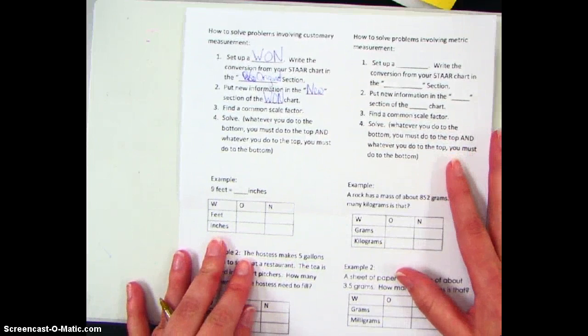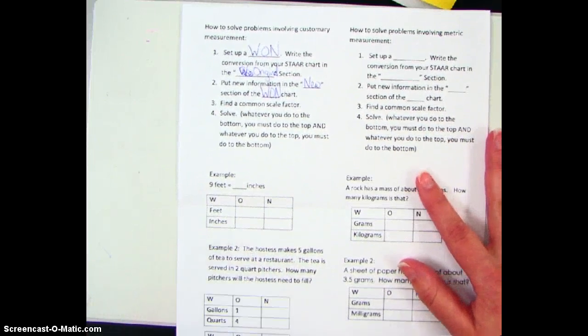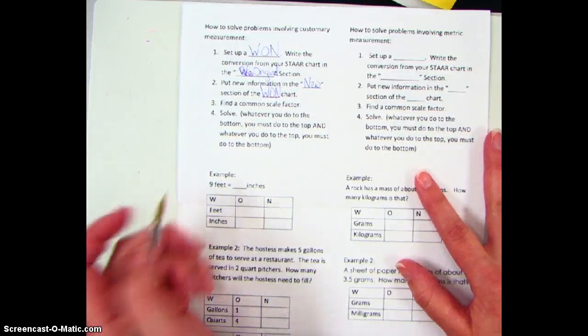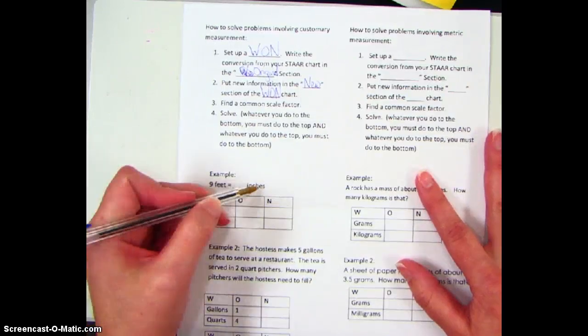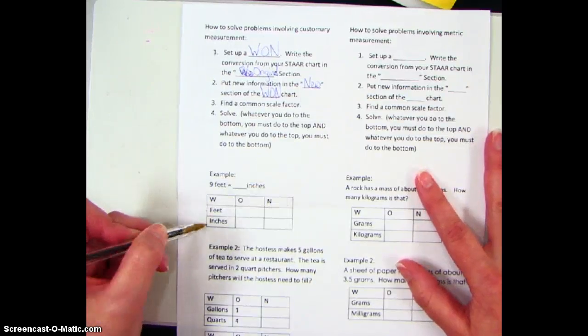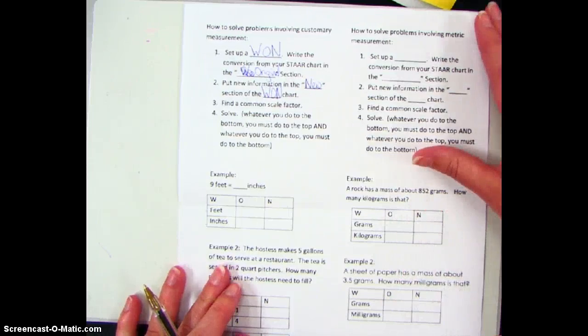We've got 9 feet equal to some number of inches. So first thing that we're going to do is write our 1 chart. We're going to write our comparison, feet to inches, feet over inches. And then we are going to refer to our star chart.